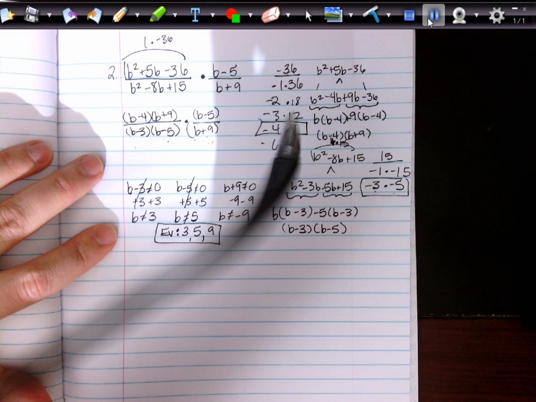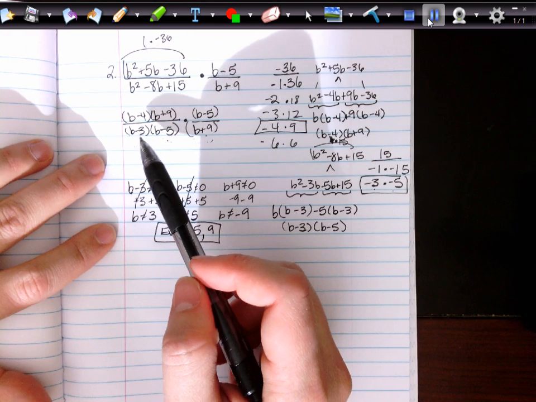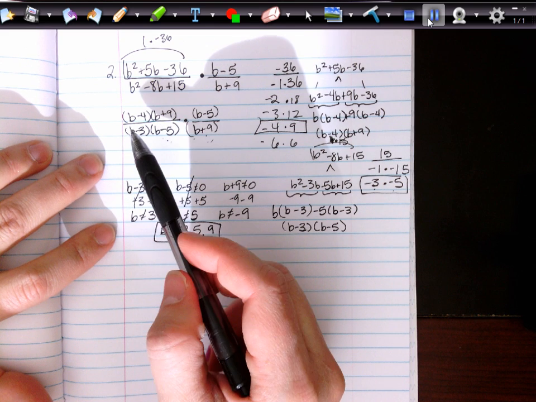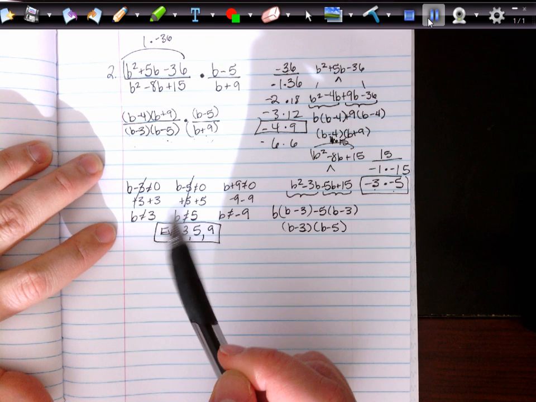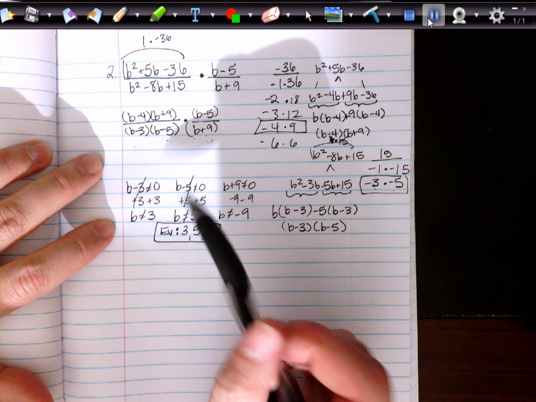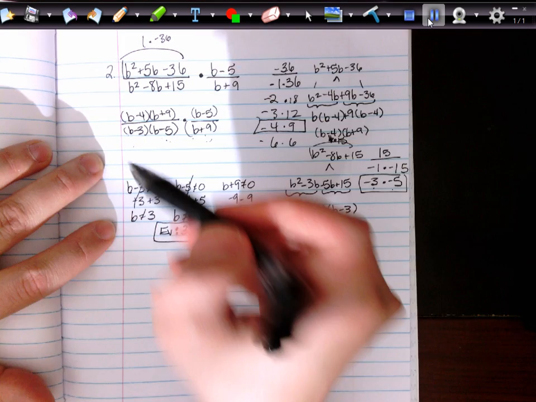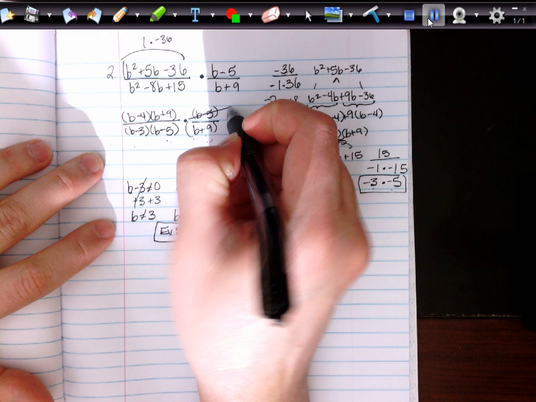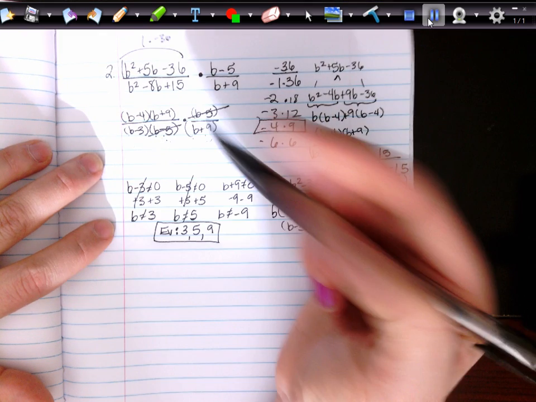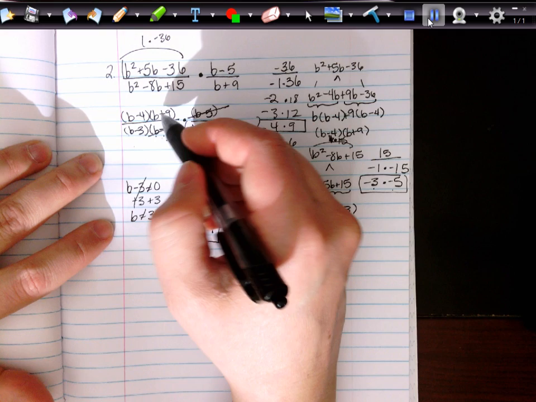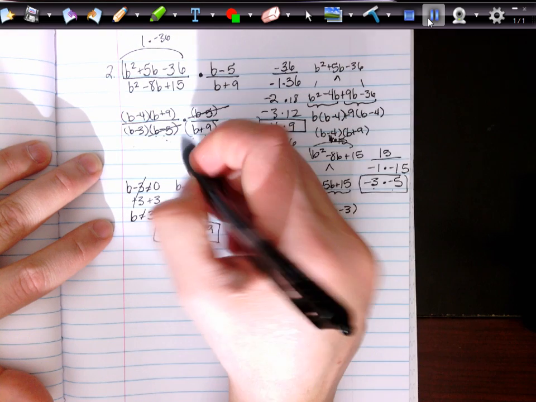Now I need to look up here and see what cancels out. In the last problem, I canceled from the numerator and denominator of the same fraction, but another way that we can cancel is actually across the multiplication sign. So we can go from here to here. This b minus 5 and b minus 5 will cancel diagonally. So you can cancel top and bottom, or you can cancel diagonally.